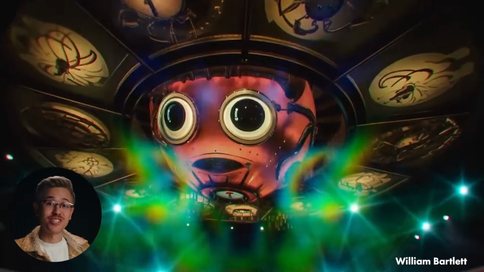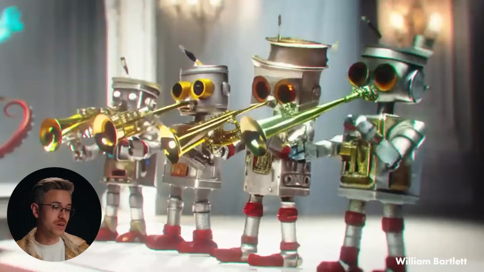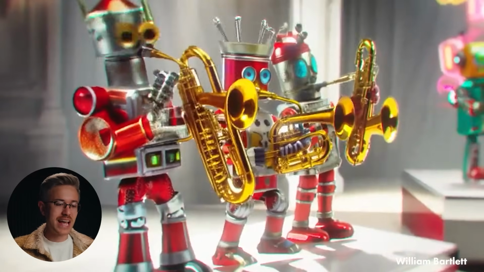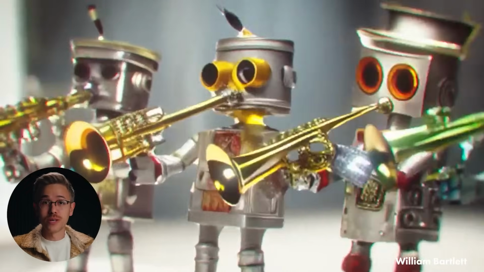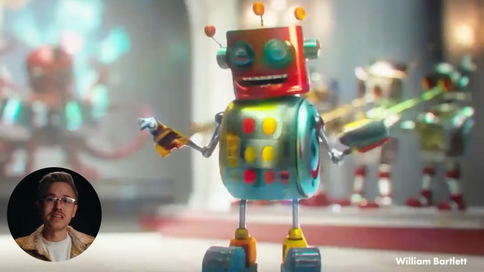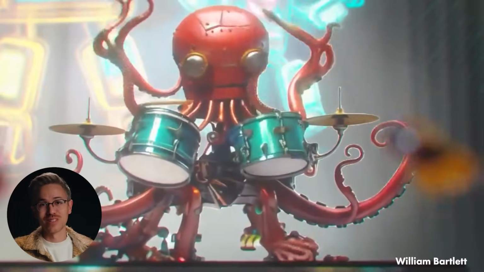The next film that I want to showcase is the Tinpot Jazz Orchestra, created by William Bartlett. The film showcases really great curation and compositing skills. William's background is in visual effects, and so you can really see that he used his traditional visual effects skills with artificial intelligence to create a really cool scene.